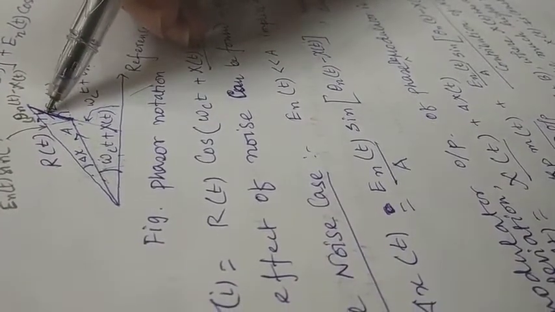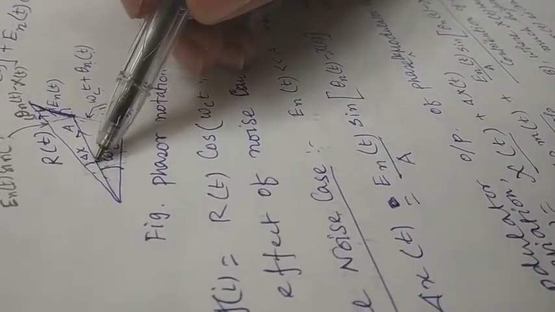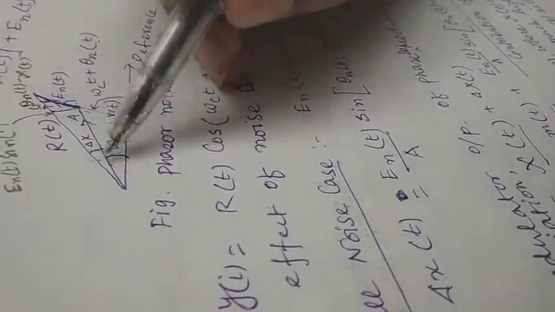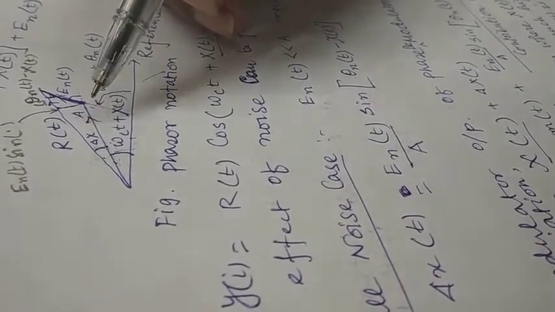If E_n(t) is small, then we can approximate that delta psi is nothing but this line divided by this line. Therefore, for small noise, delta psi will be this line divided by this line.